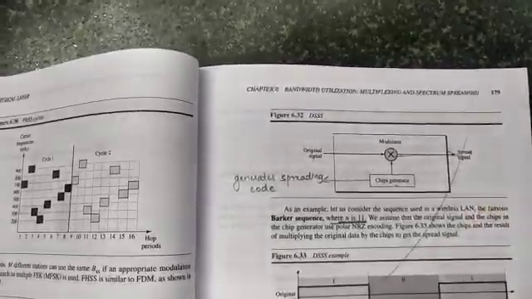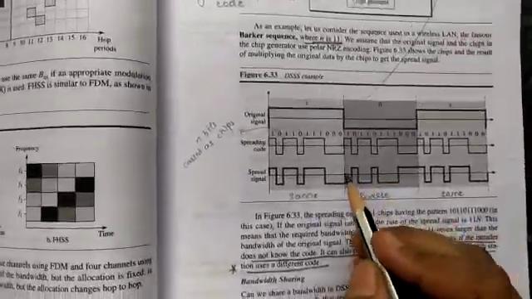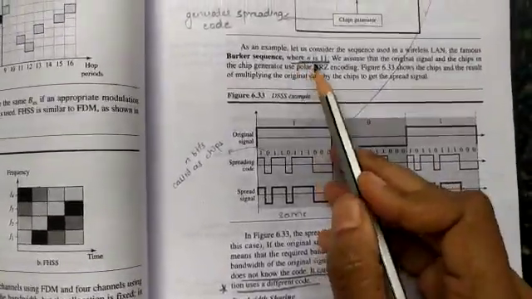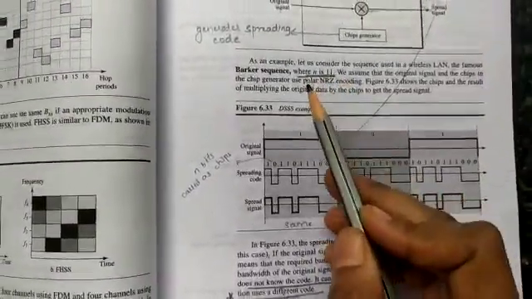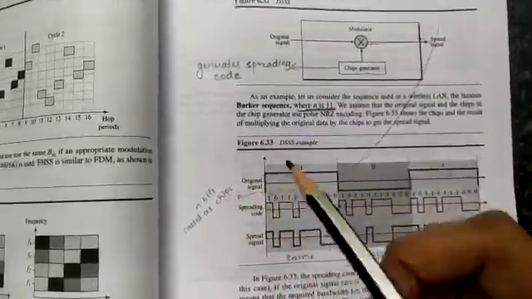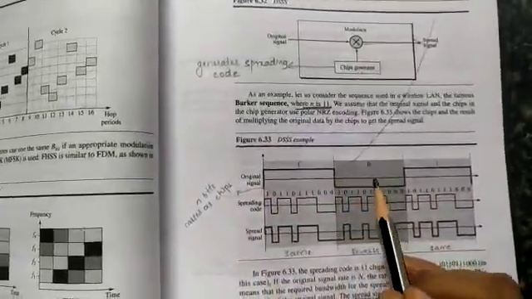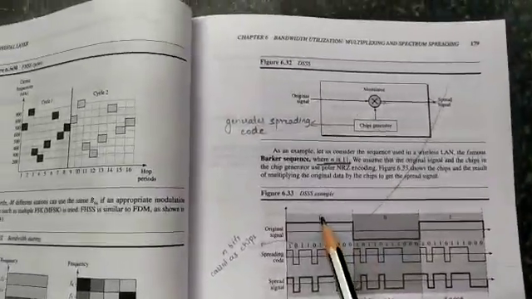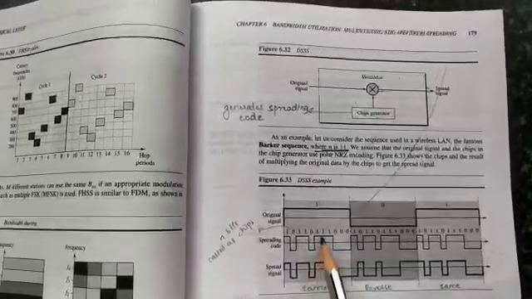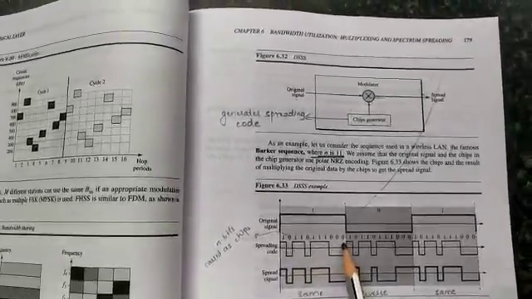Let us consider an example in a wireless LAN, where n is equal to 11, meaning the number of bits we encode for each data bit is 11 bits. Suppose those bits are 10110111000.